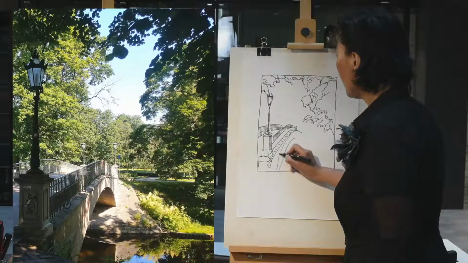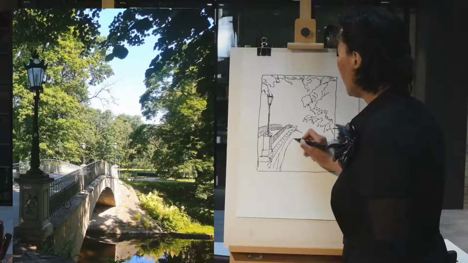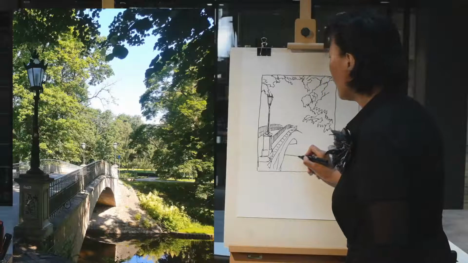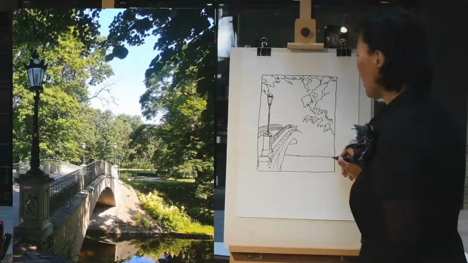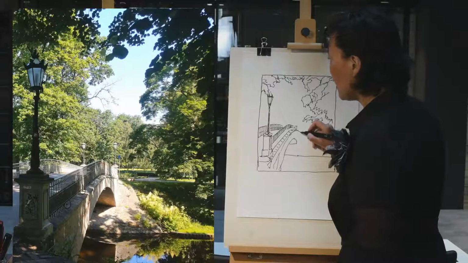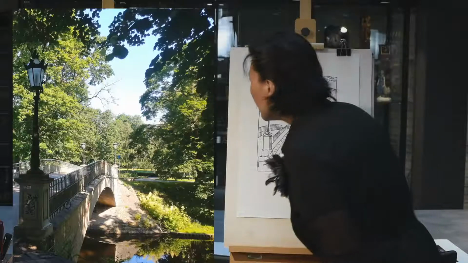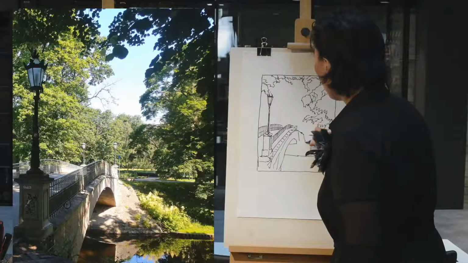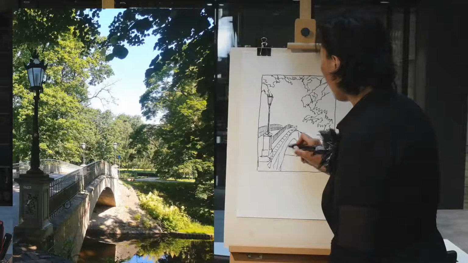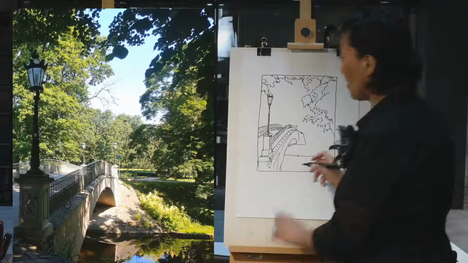Some details. Because this time when I pass by, there's no boat around. So maybe next time you can find even a little bit boat passing by. You can insert here, will be beautiful.